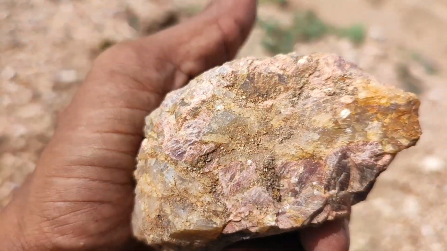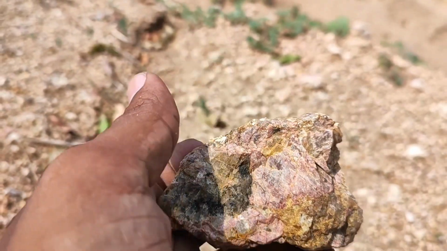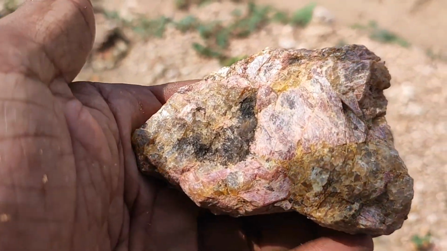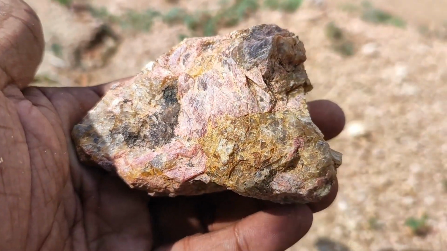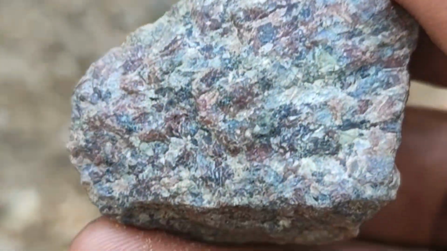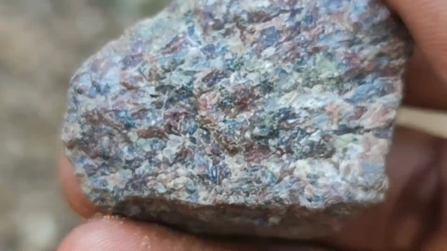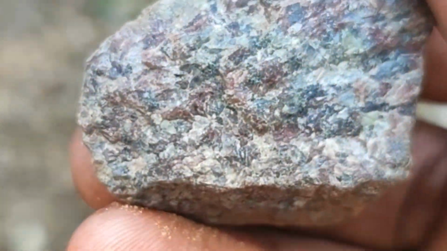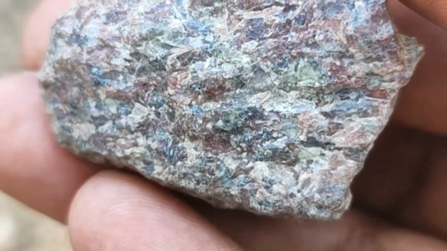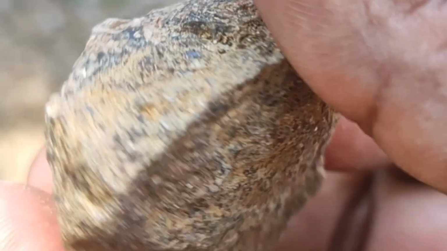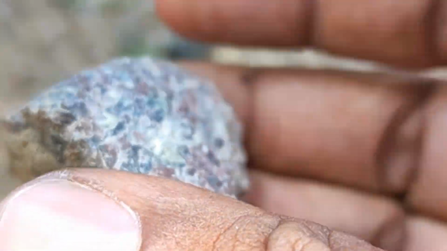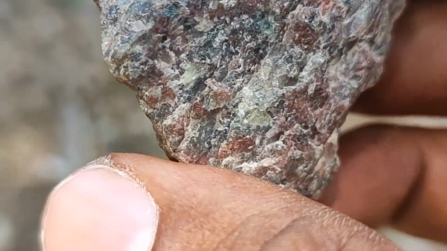This rock is like magma that has come out of the earth's surface, and later it slowly cooled, and while cooling it got all the dissolved minerals in it, and that is why you are seeing this one more rock with different colors like green, pink and all. This is how the rocks will be.